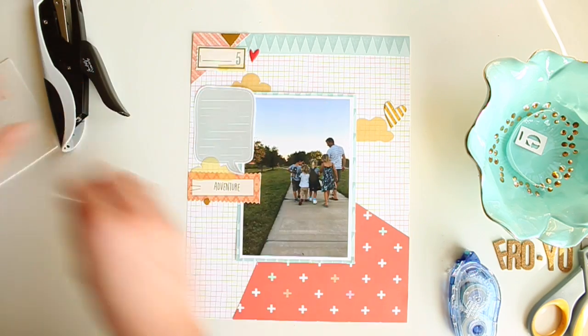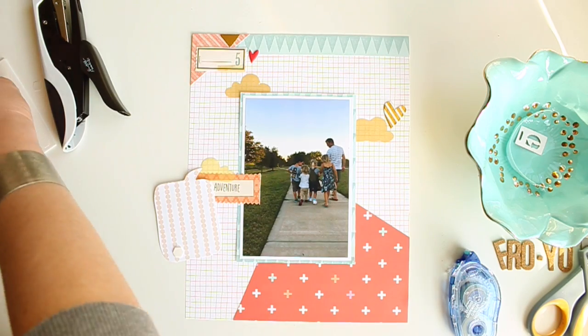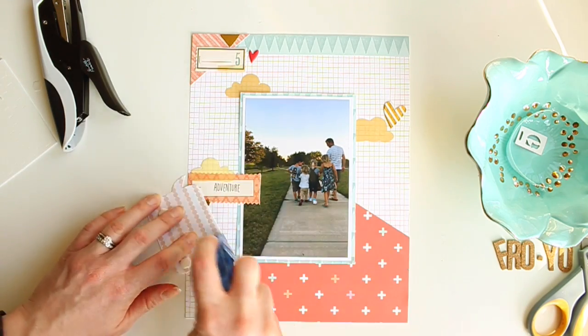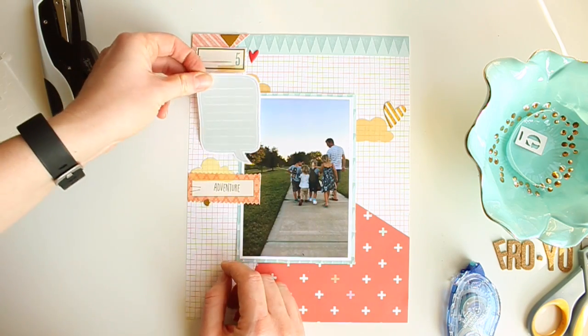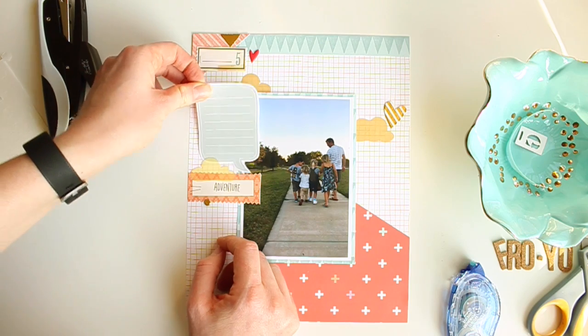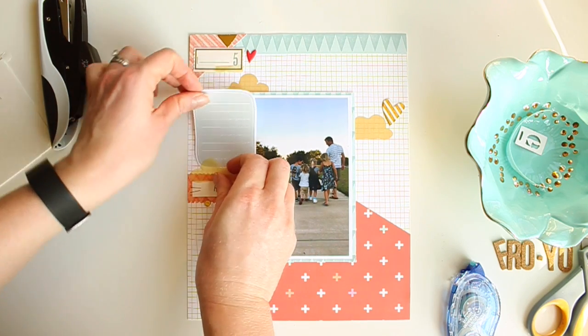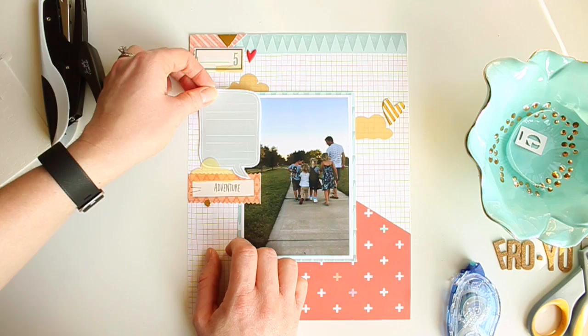Another important tool that I've used here to emphasize my photo is framing. You'll notice that my photo is completely framed on all sides by either pattern paper or embellishments, and that lets the viewer know that it's the most important thing on the layout.